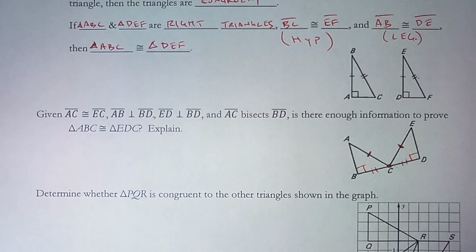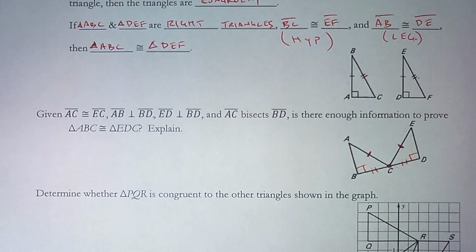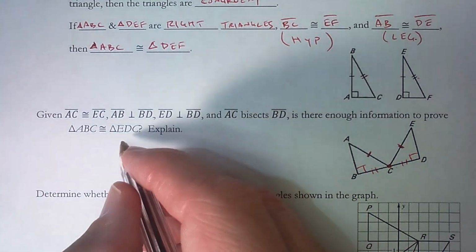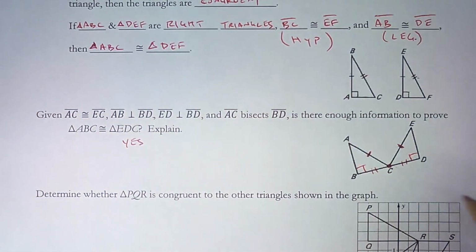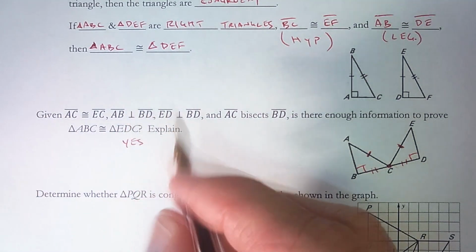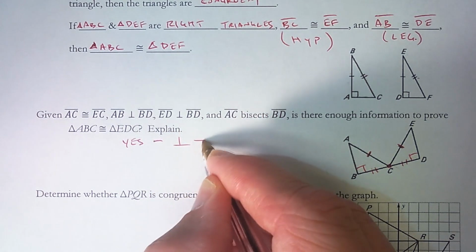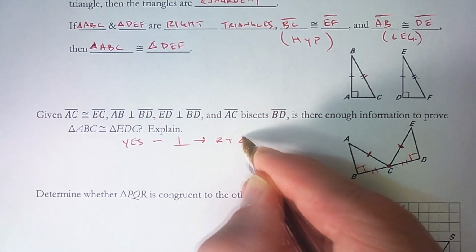Is there enough information to prove that triangles ABC and EDC are congruent? The answer is yes, there is enough information. Okay, explain. So we had right triangles because of the perpendicular. So I would say that perpendicular gave us right triangles.